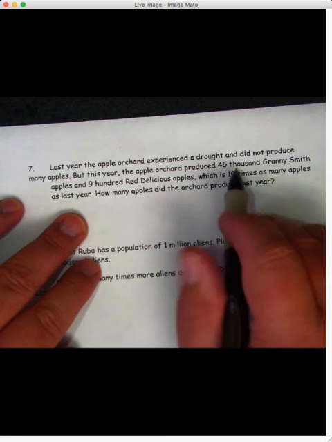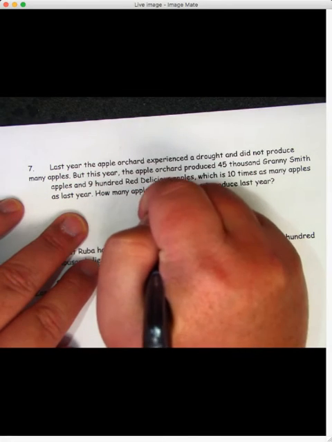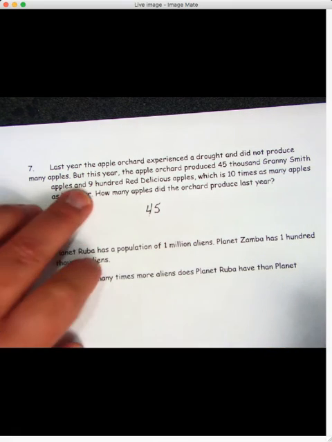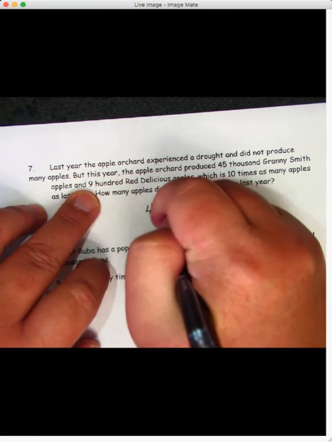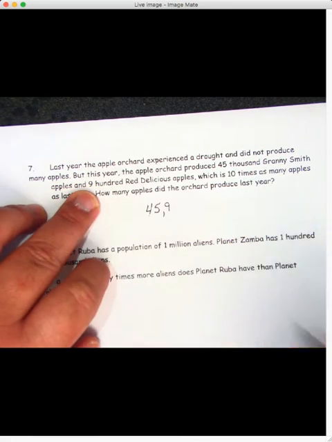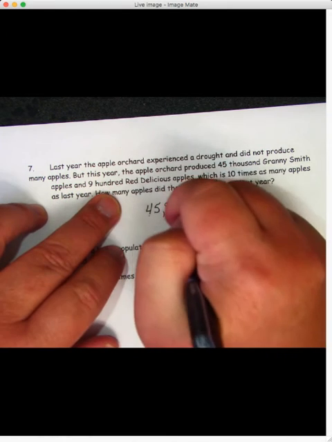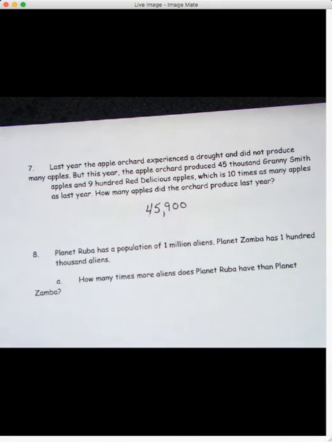So let's write 45,000. That's a 4 in the tens thousands place and a 5 in the thousands place. We've got a 9 in the hundreds place. Do we have any tens or ones? No. So we put our zeros.